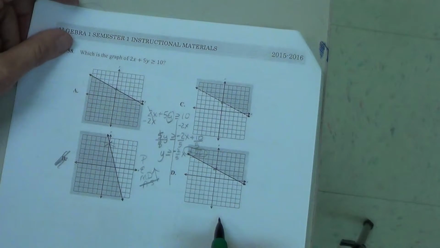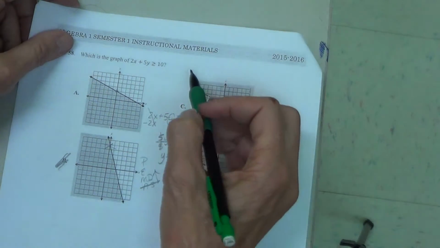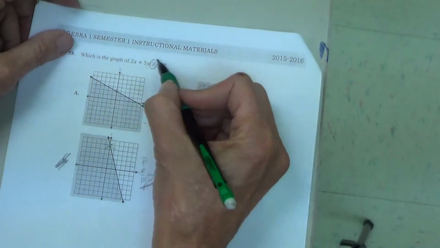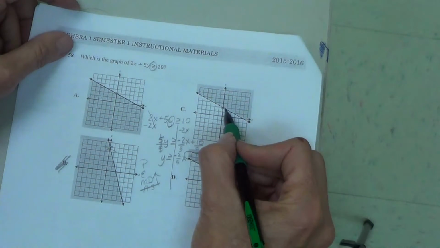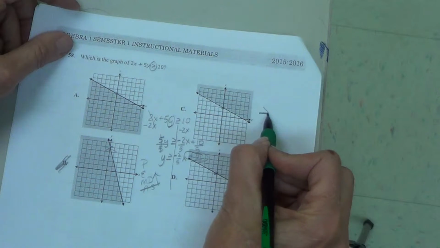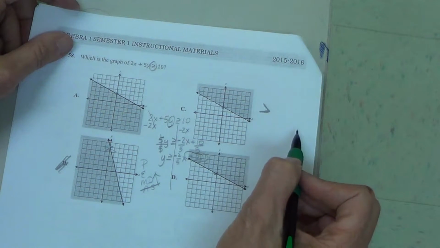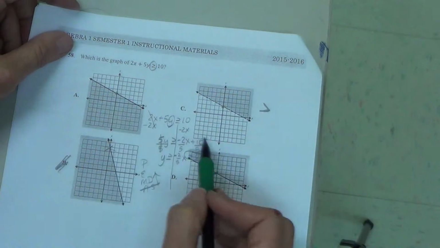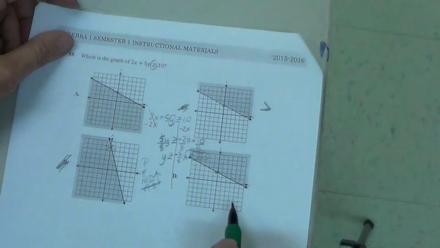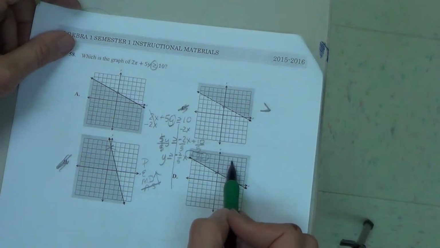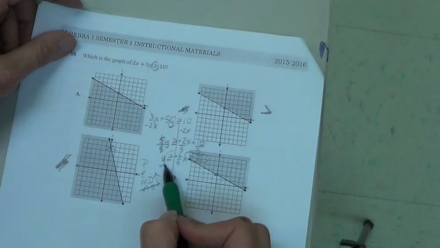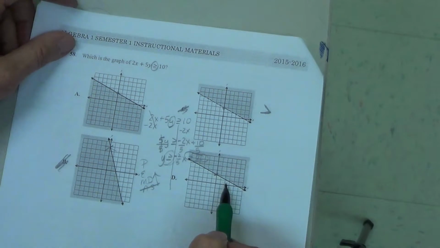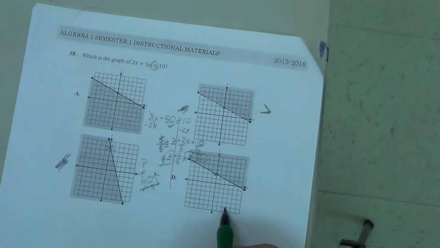So again, we have 3 graphs. This has an equal to sign, so it should be a solid graph. This is a dash graph. That would be greater than. Okay, so we're down to these two now. The only difference is this one's shaded above, this one's shaded below. It says greater than. Remember, that means greater is up more.